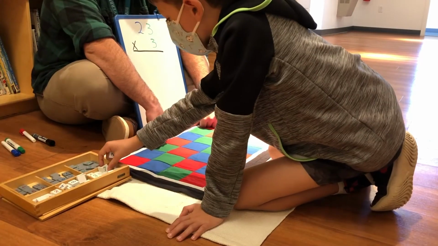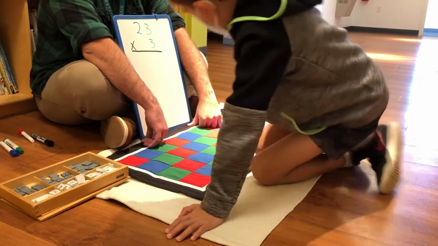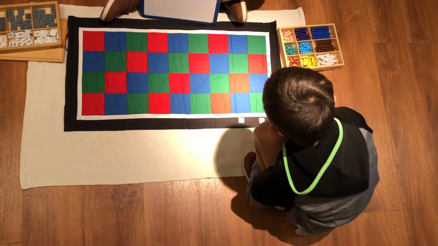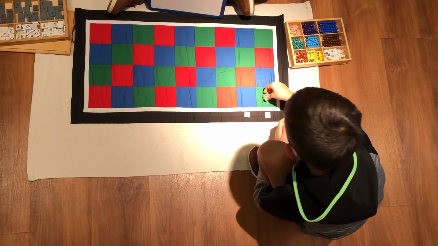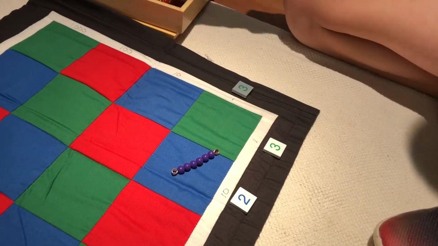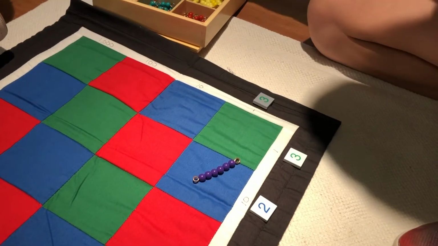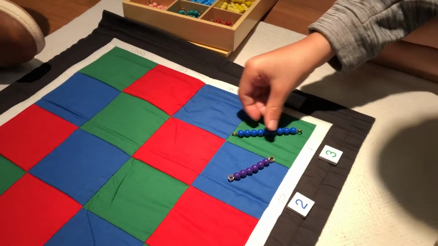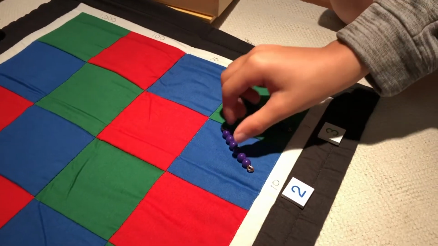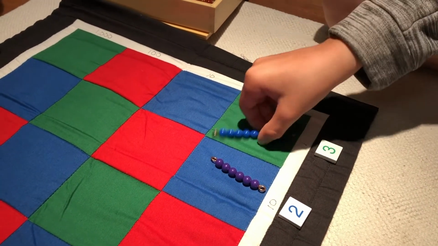Our horizontal tiles represent our multiplicand, or the number bead we will take out of our box. And our vertical row of tiles represents our multiplier and tells how many times we take out our multiplicand. We then simplify our beads to make everything neat and tidy to record our answer.